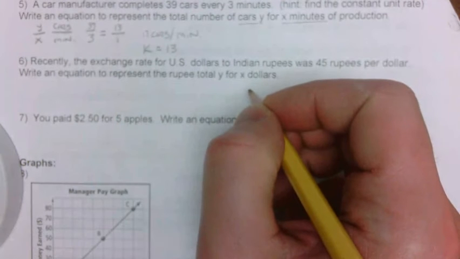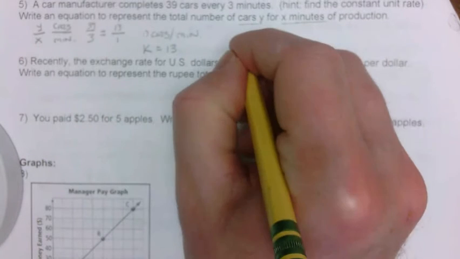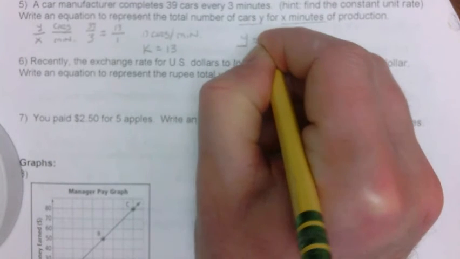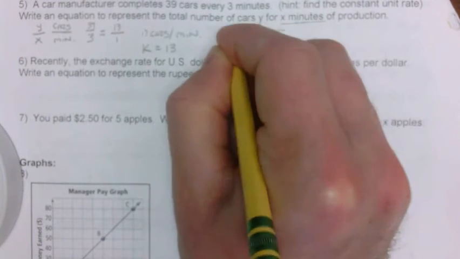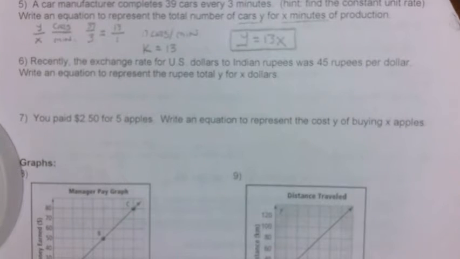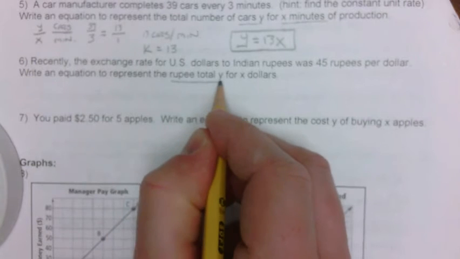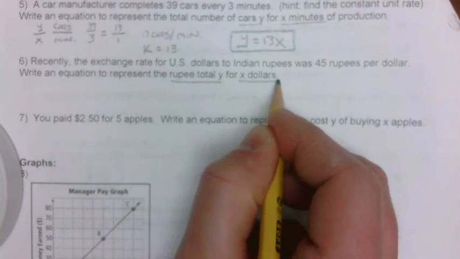Remember, it has to look like y equals k times x. Well, since k equals 13, the equation is going to say y equals 13x. That is the equation for this word problem. In example 6, it says recently the exchange rate for US dollars to Indian rupees was 45 rupees per dollar. Write an equation to represent the rupee total, which is your y, for x dollars.